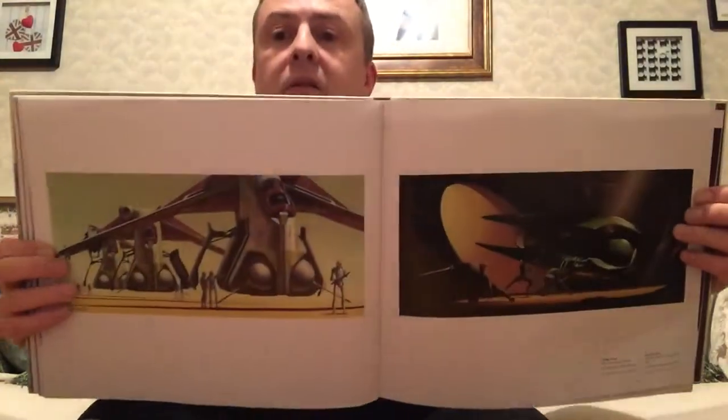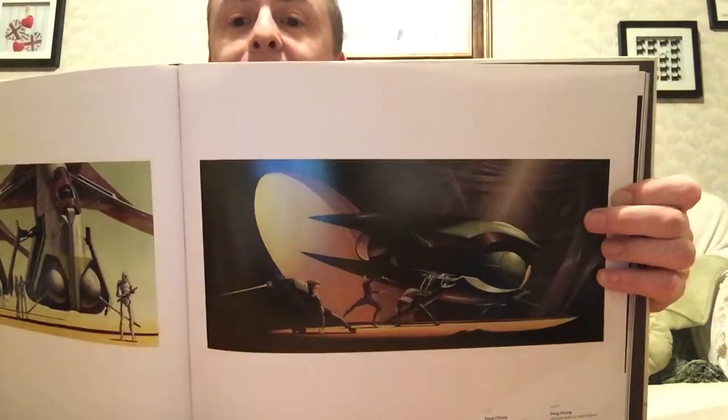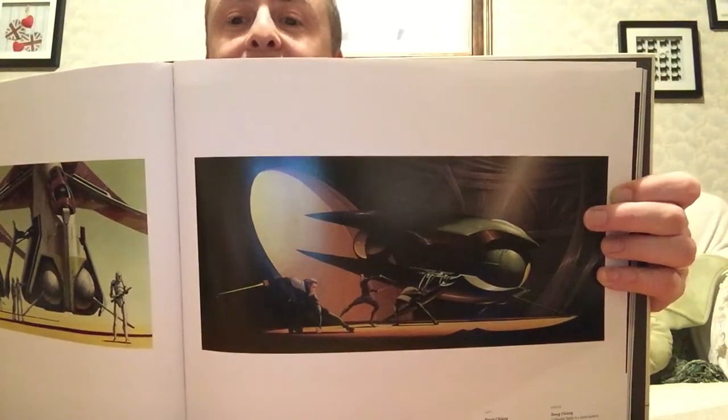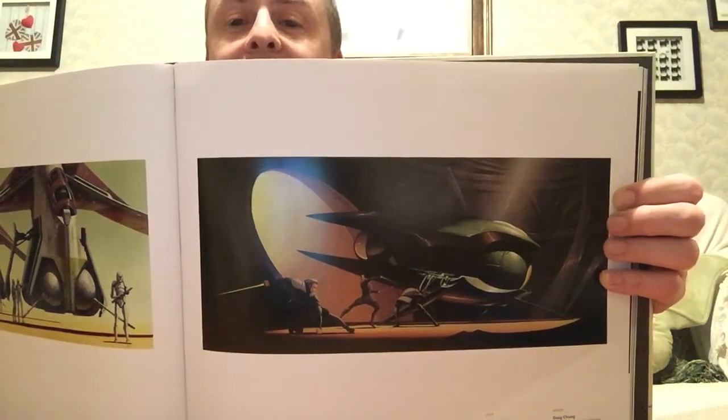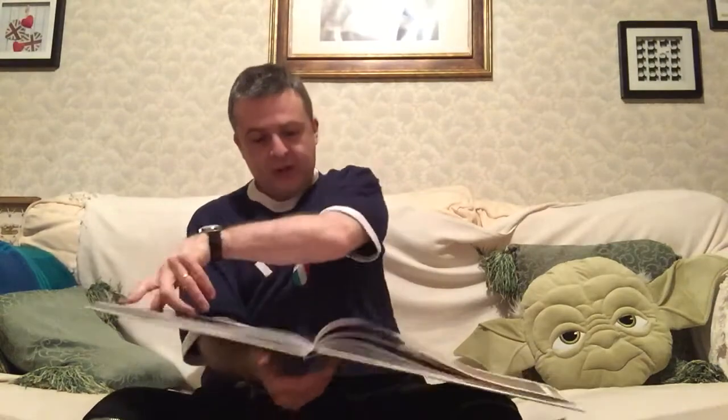Here we go. Clone troopers and transports. There, that will be the lightsaber fight between Dooku, Anakin, and Obi-Wan, and there's Dooku's ship there. Separatist warships.